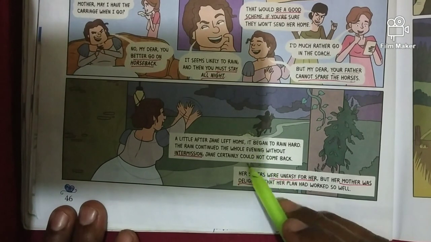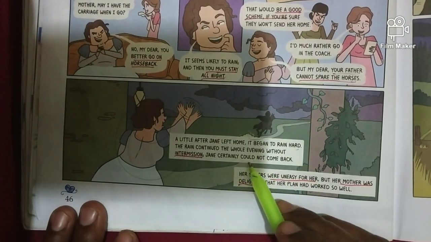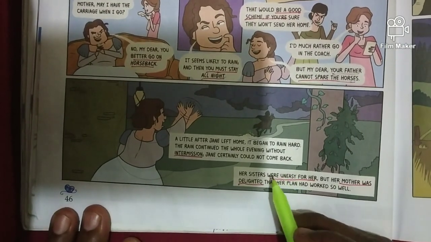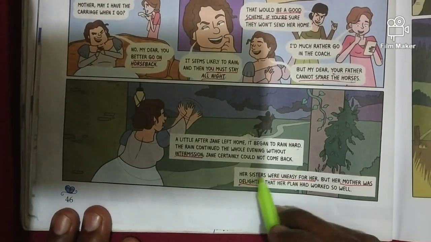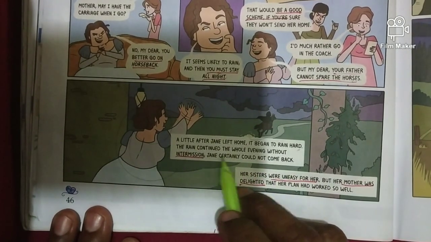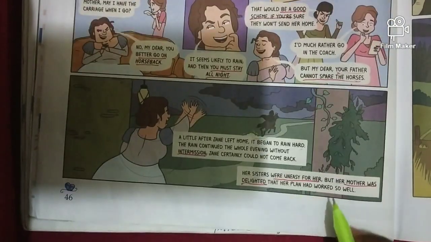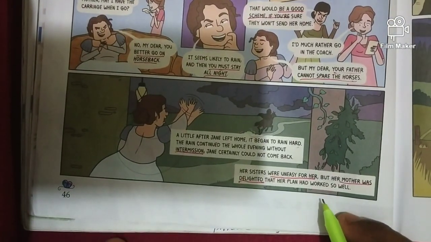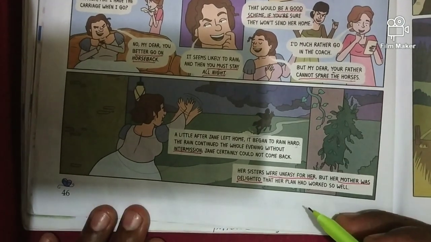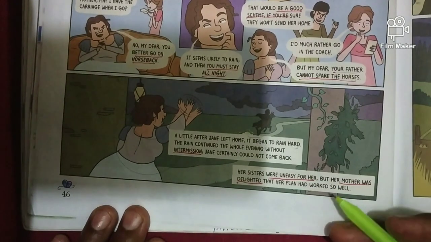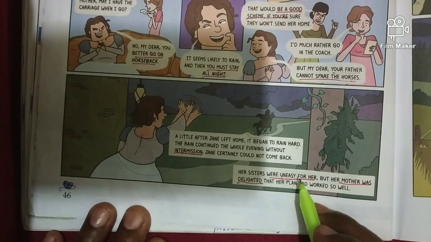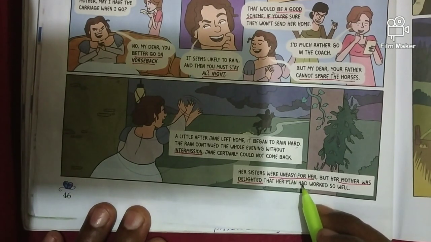And then what happened a little after Jane left? It began to rain hard. How hard was the rain? Did it continue? Yes, the rain continued for the whole evening without stop and without intermission. So was it likely for Jane to return? No, as the rain continued all through the evening, Jane wasn't likely to return. How did the sisters feel for Jane? The sisters felt uneasy for Jane. How did the mother feel for Jane?